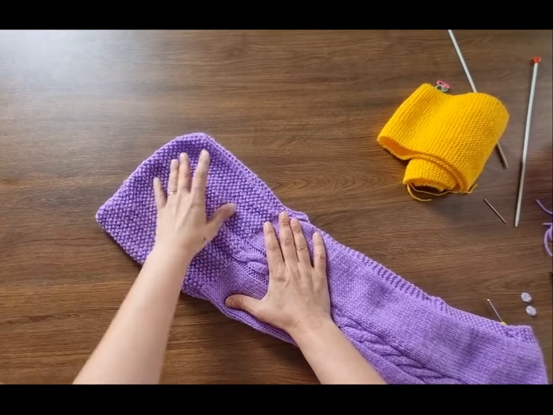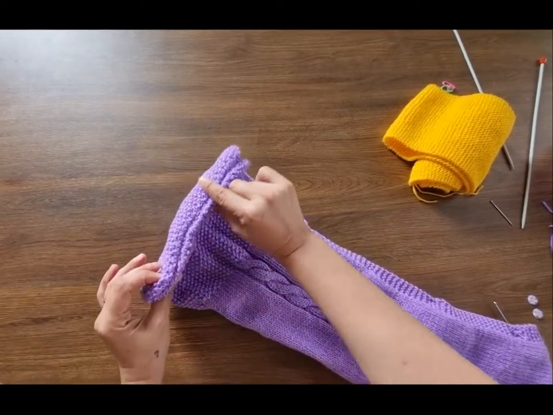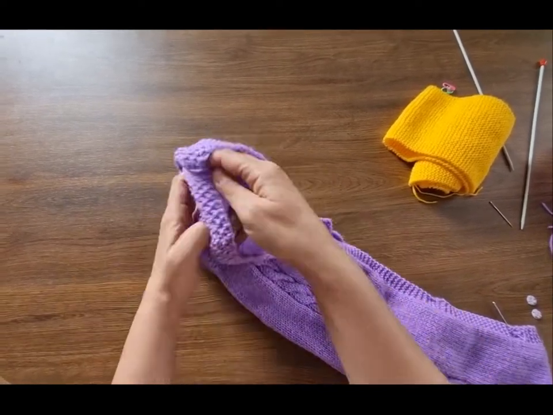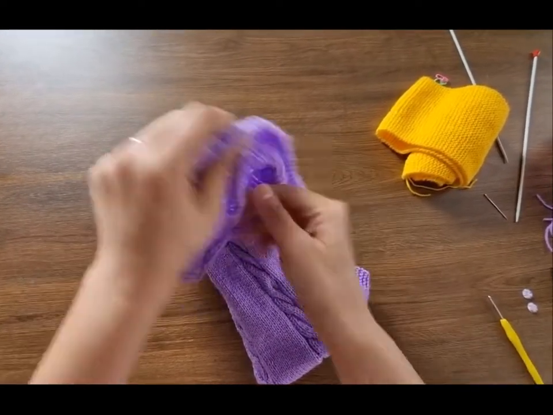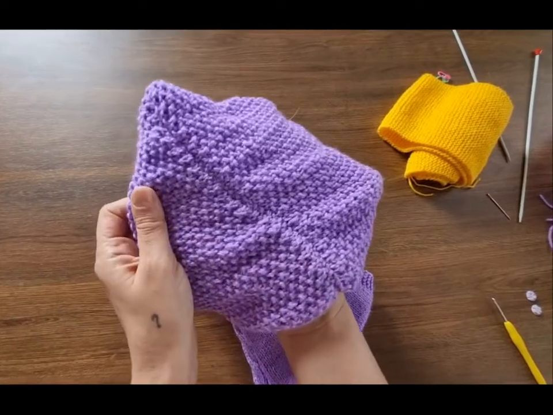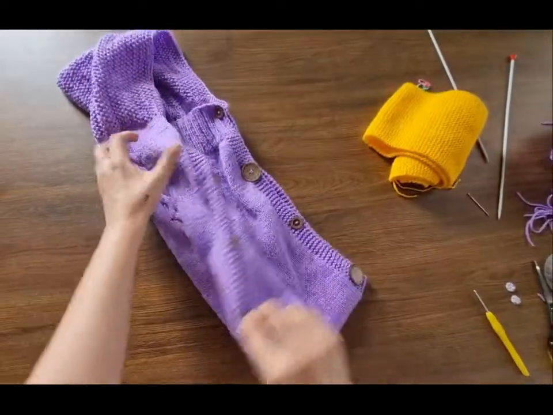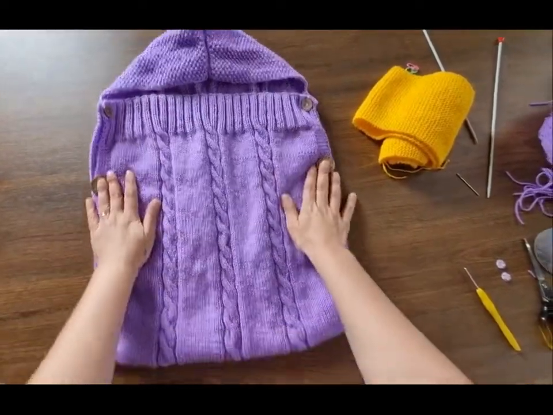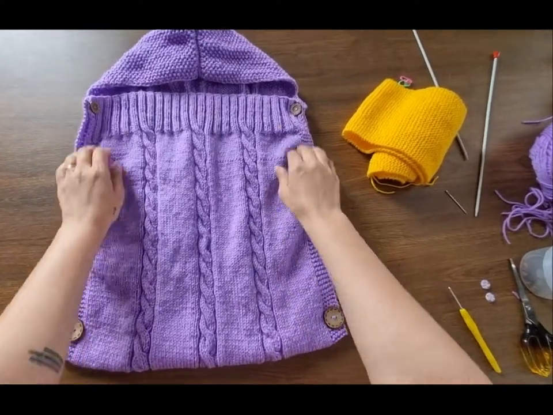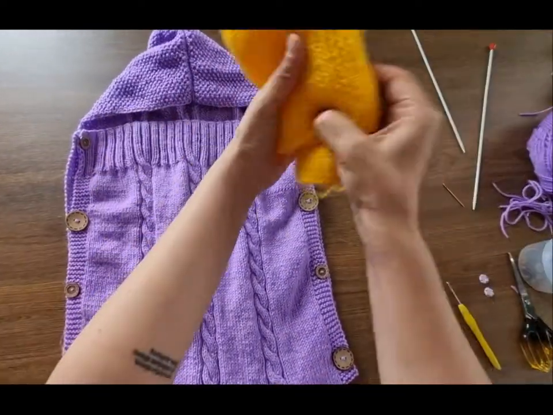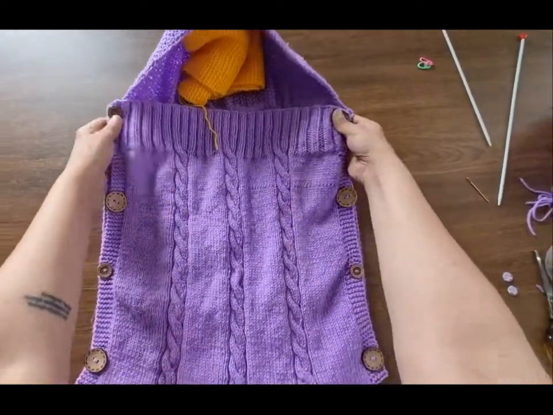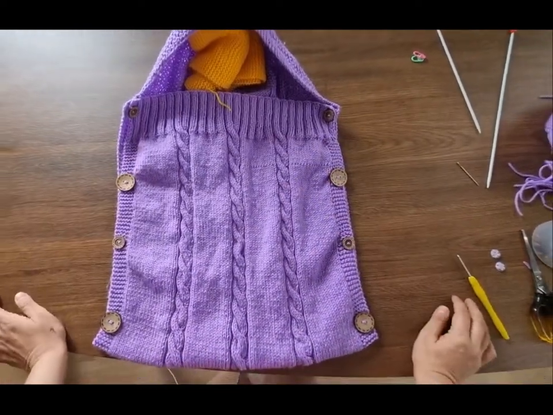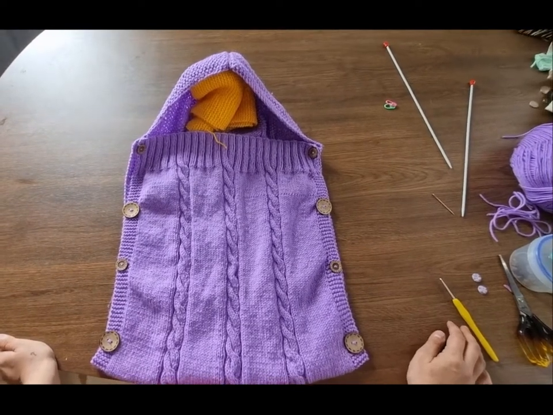So it was a rectangle, and we connected it from here, and you see from the inside it looks like this, and from the outside looks like this. And we have our 8 buttons at both sides, and let's put our baby's head back in its place, and let's hope that my friend will like this and she will use this present.